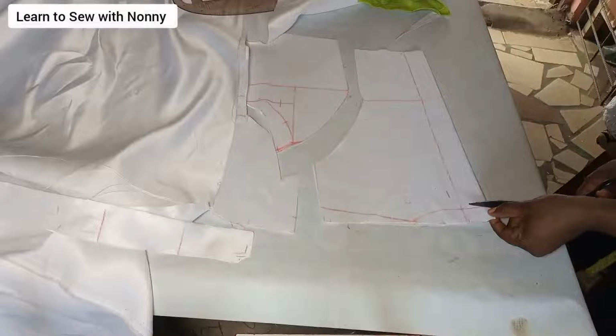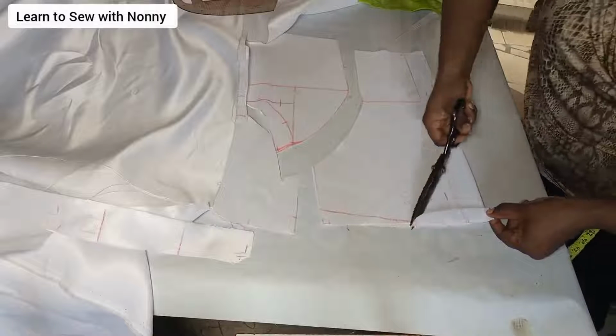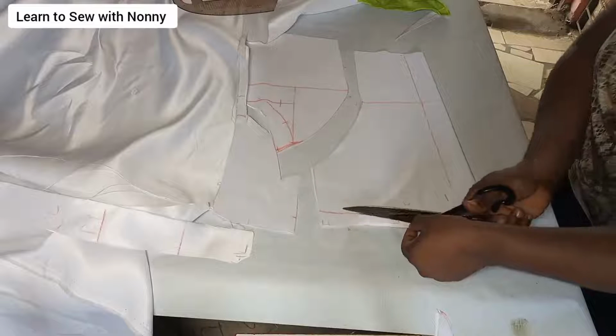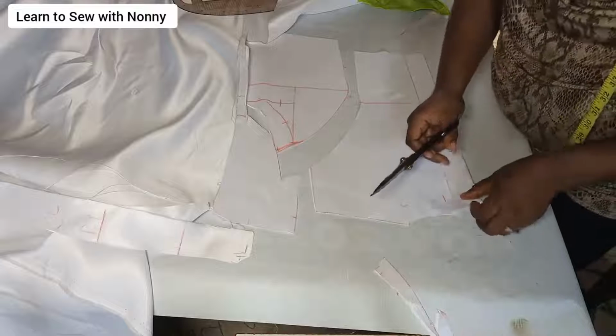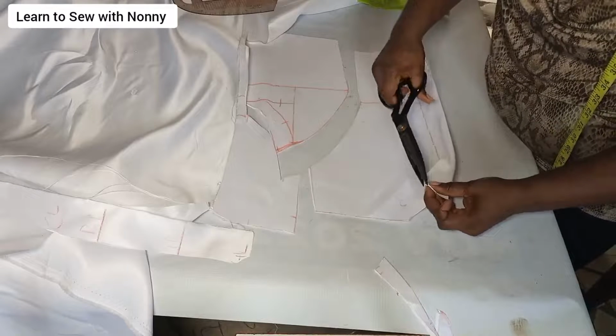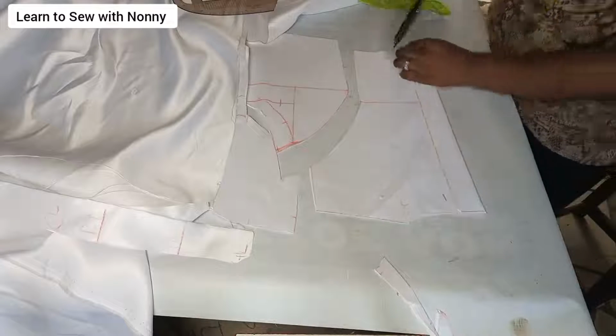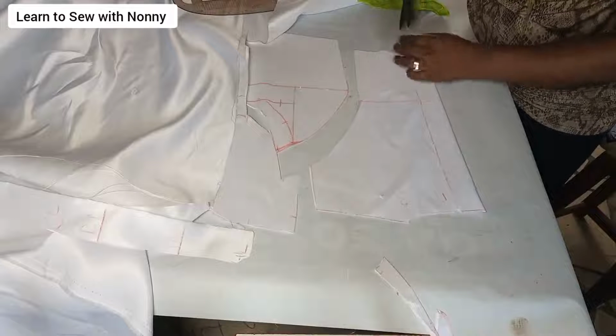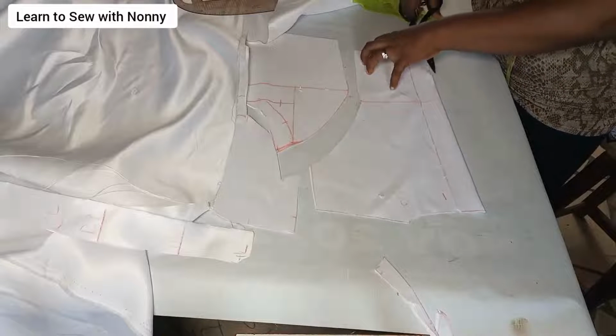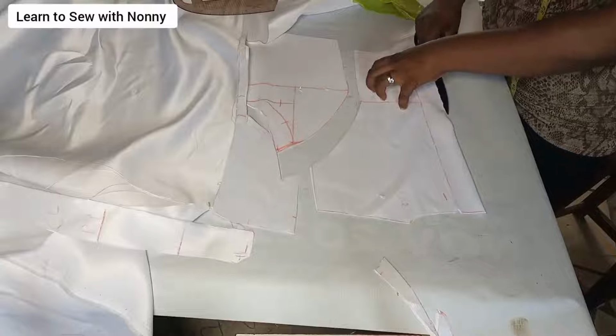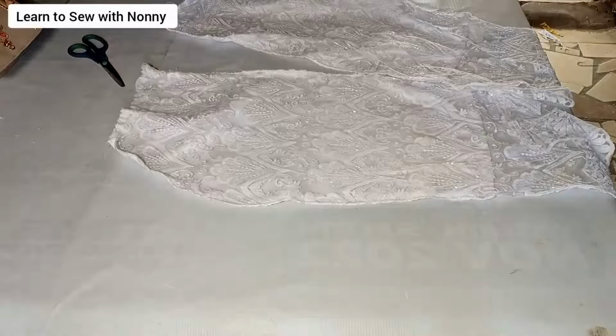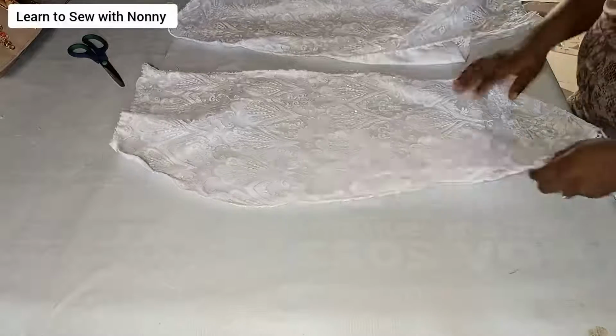I'm going to cut exactly what I have here on the lace fabric. So exactly what I have on this pattern, I'm cutting it directly on the lace. I'll go and notch the zipper area and slice open the back, okay, where we are going to insert our zipper. For the lower part of this dress, we have a pencil skirt.